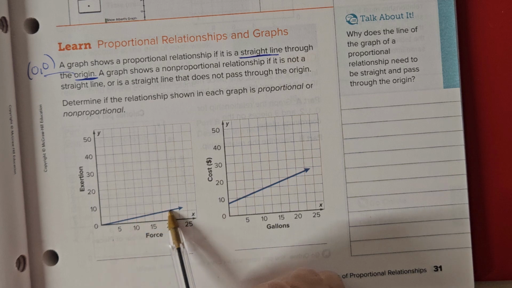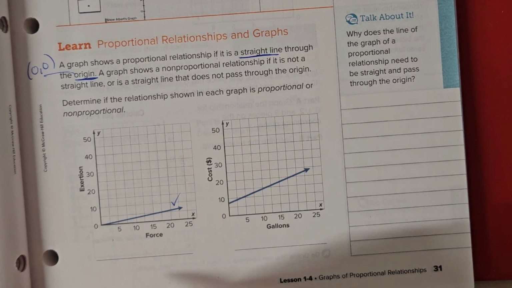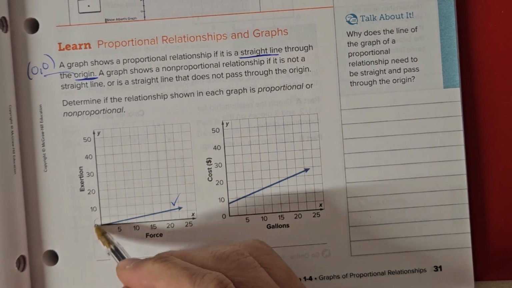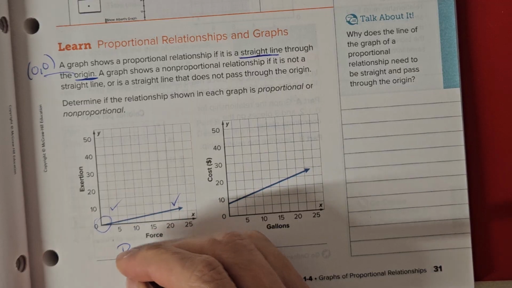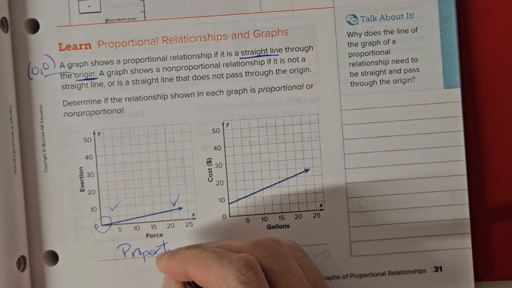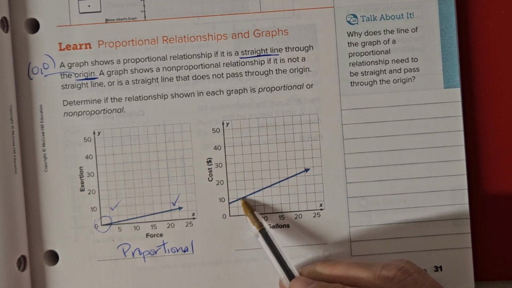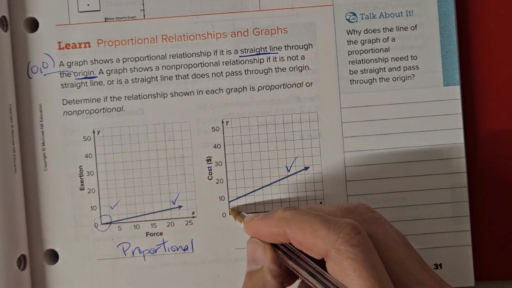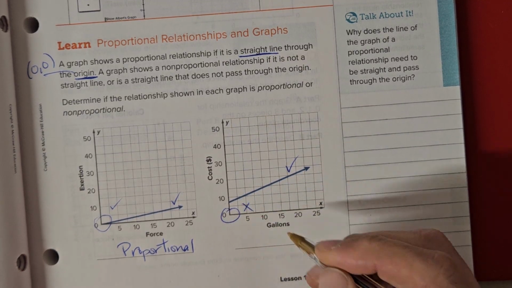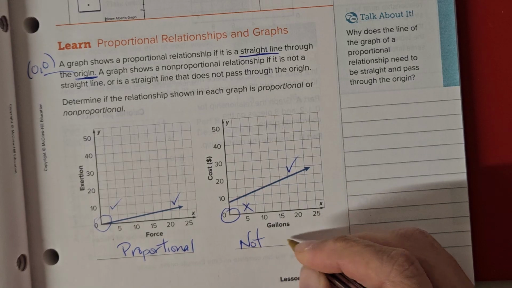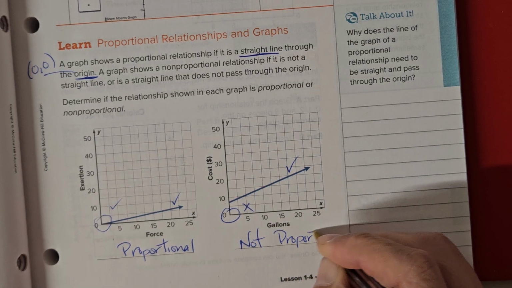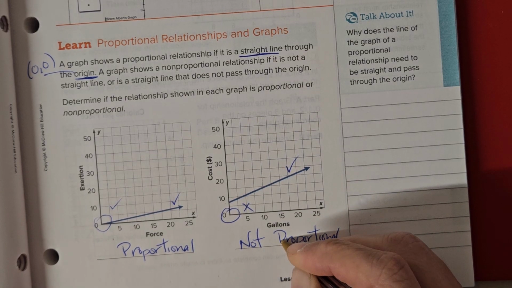So let's look at these graphs. Is this a straight line? Check. Does it go through the origin, or 0, 0? Check. Proportional. Let's look at this one. Is this a straight line? Check. Does it go through the origin? No. Not proportional.